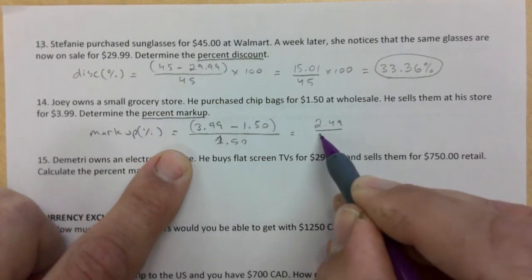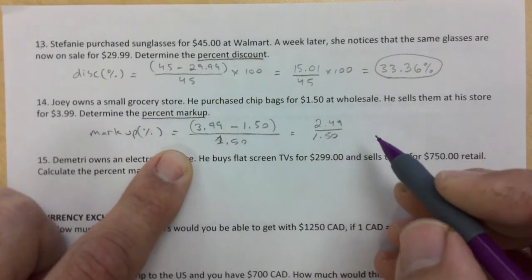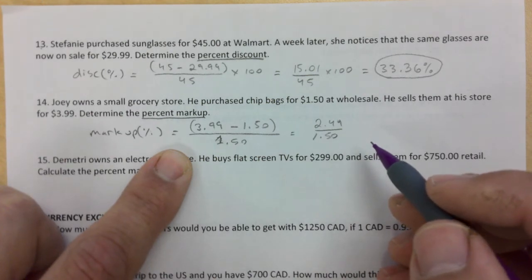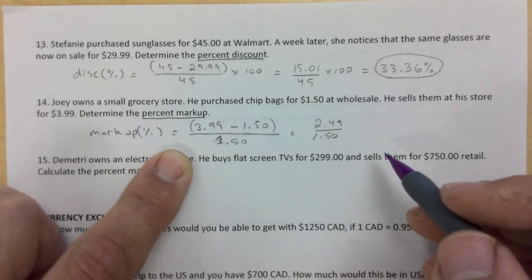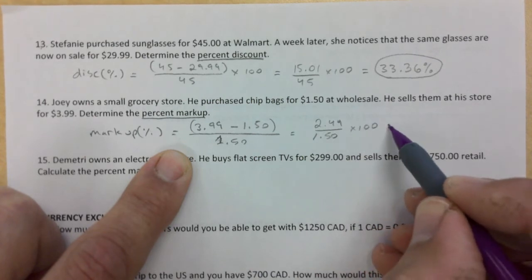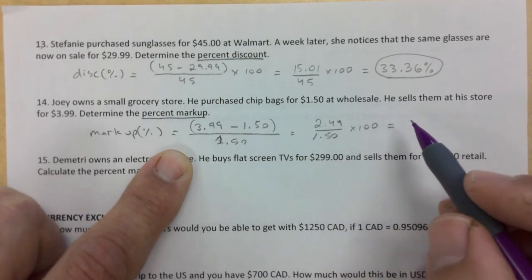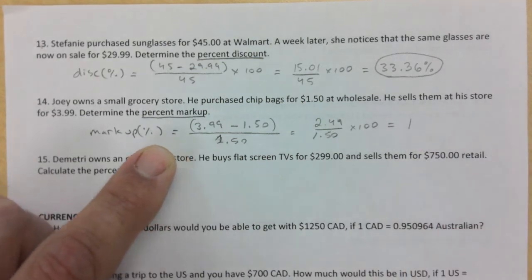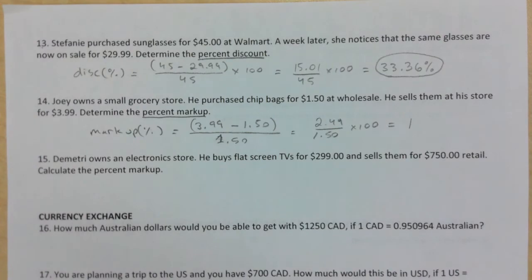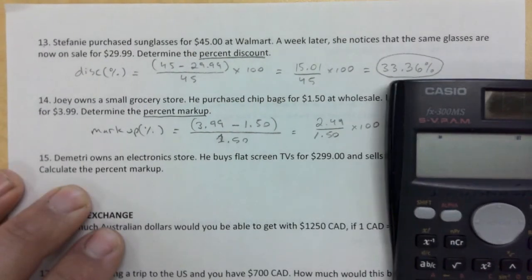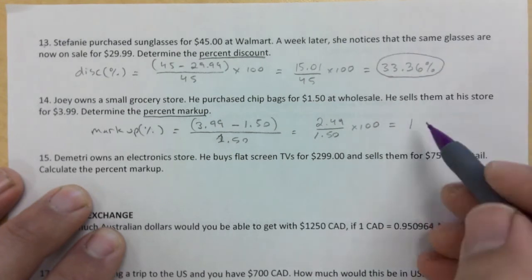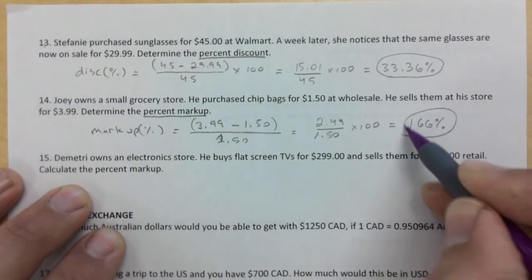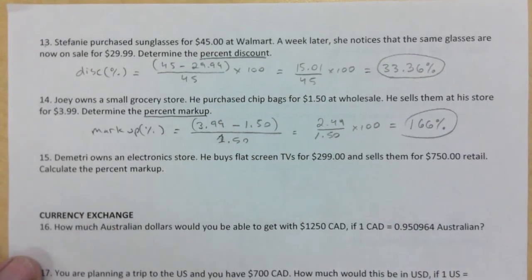Always do the bracket first, and then it's 150 here. And that's times 100. Okay, so this one is different. I will show you on my calculator here. If you get 249 divided by 150 times 100, that's exactly 166%, right? So there are no decimals to be placed on that in that particular case.